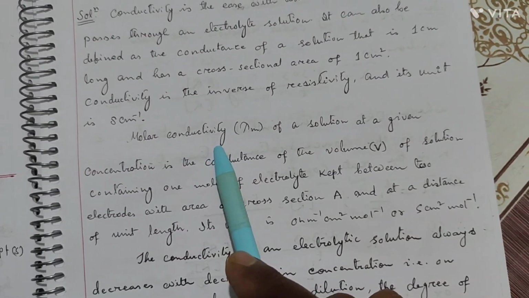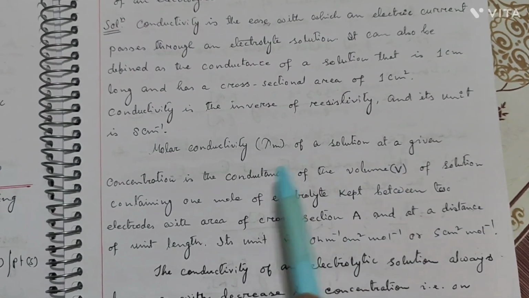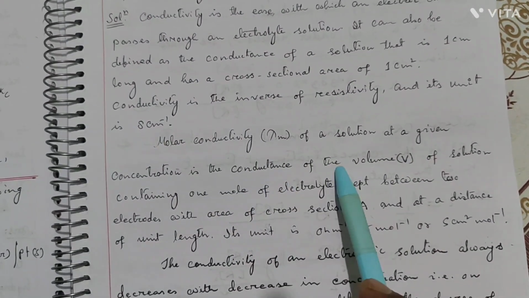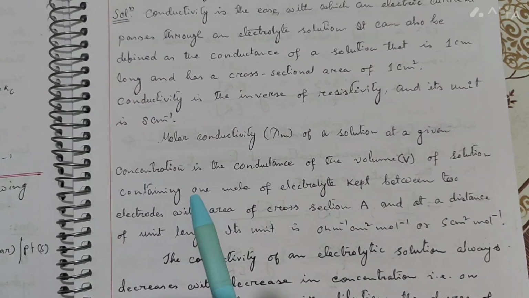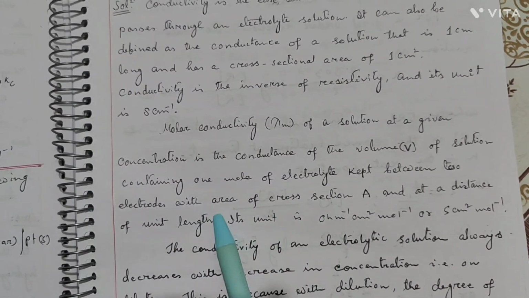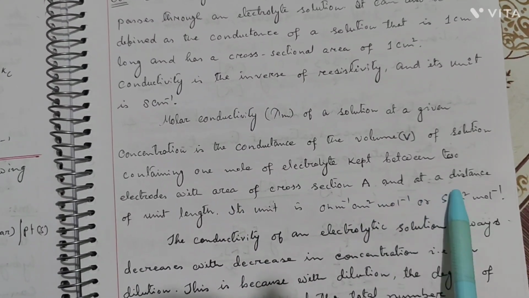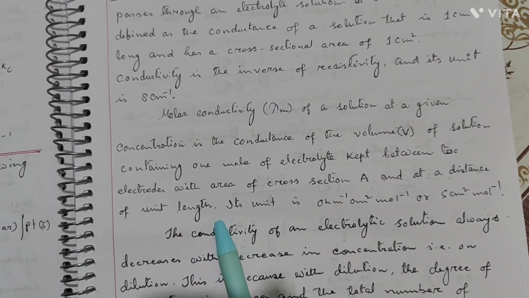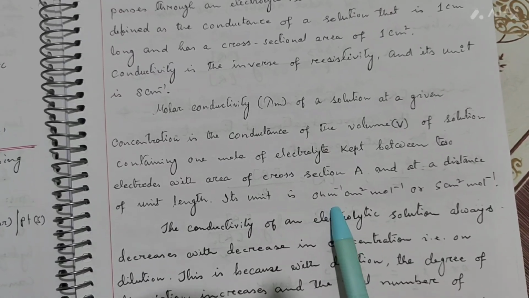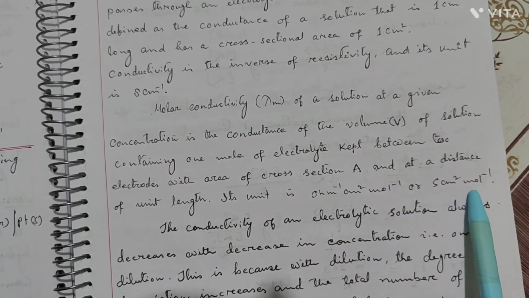Molar conductivity, which is denoted by lambda m, of a solution at a given concentration is the conductance of the volume V of solution containing 1 mole of electrolyte kept between 2 electrodes with area of cross-section A and at a distance of unit length. Its unit is ohm inverse centimeter square per mole or Siemens centimeter square per mole.